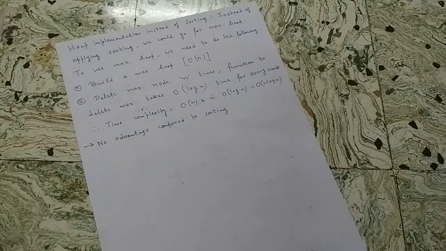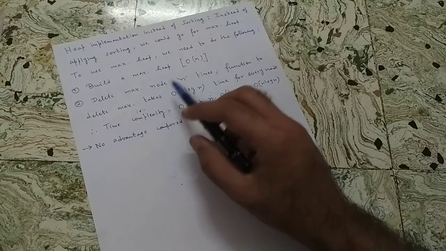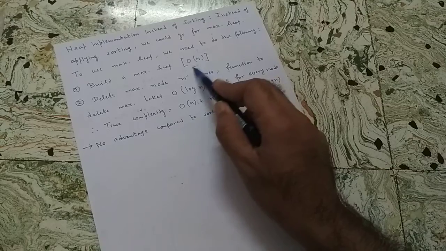You're trying to arrange the elements in non-increasing order. That means the elements will be arranged from a higher value to a lower value. So you're talking about decreasing order or the elements remaining the same. In such cases, you would always go for a max heap, because you would have to build a tree in that way. So to build a max heap, you need a time of order of n.